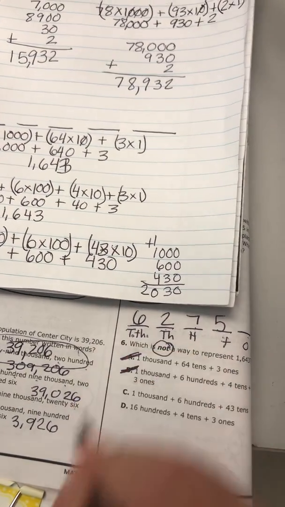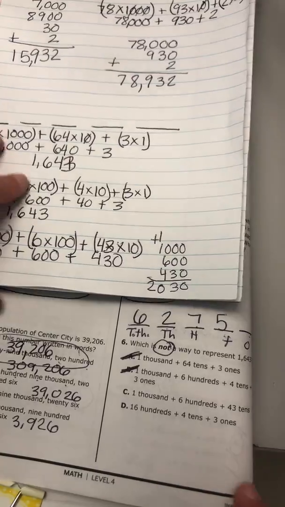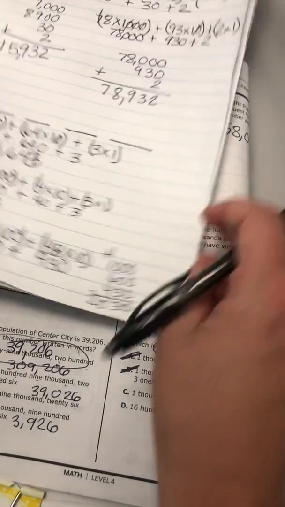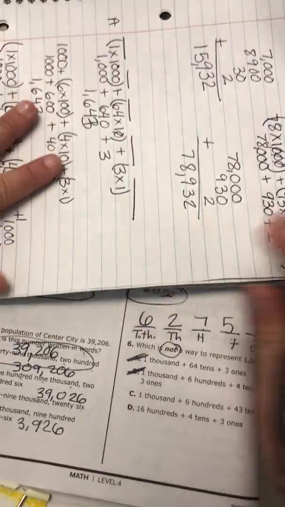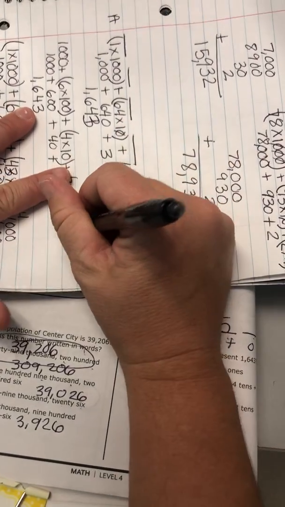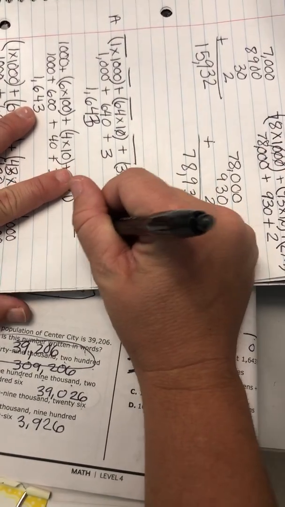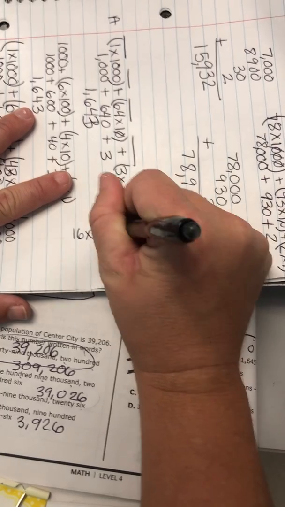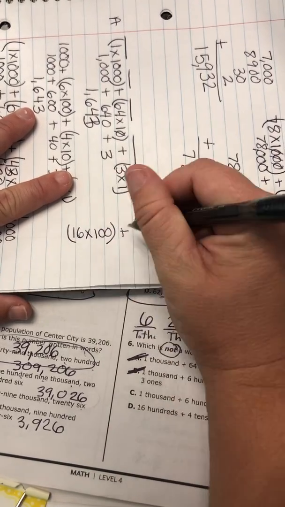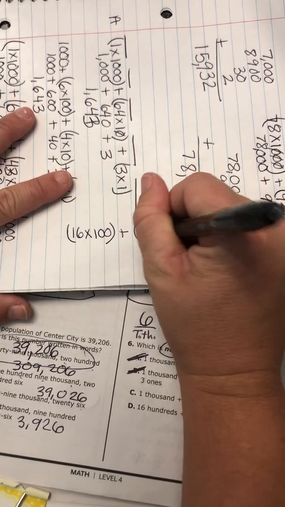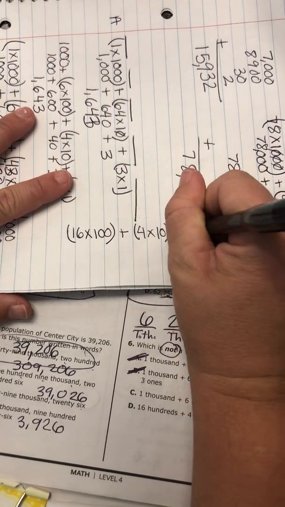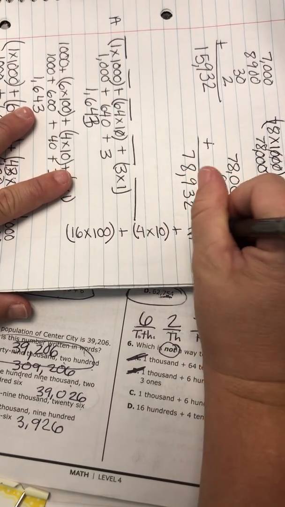That one's not it. And then we have 1,600s, 4 10s, and 3 1s. I'm just going to turn my paper so I don't use a whole nother paper. 1,600s times 100 plus 4 10s, 4 times 10, plus 3 1s.